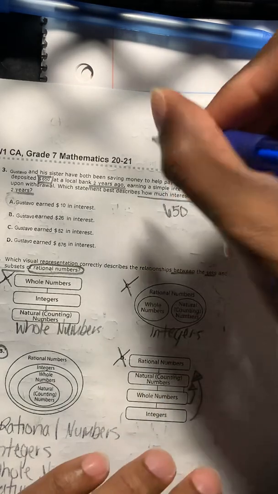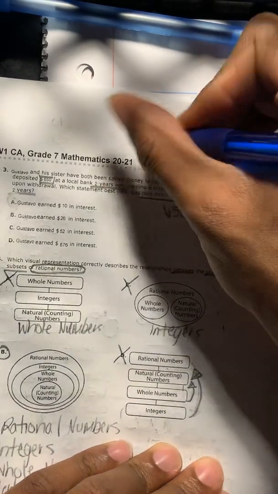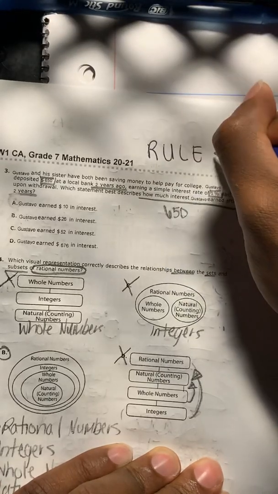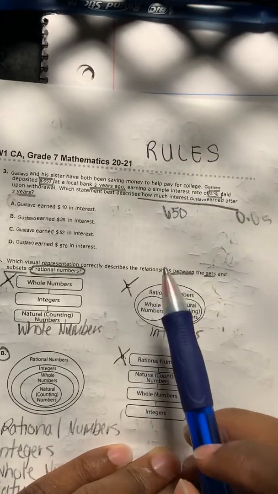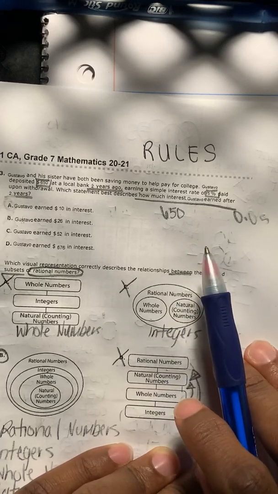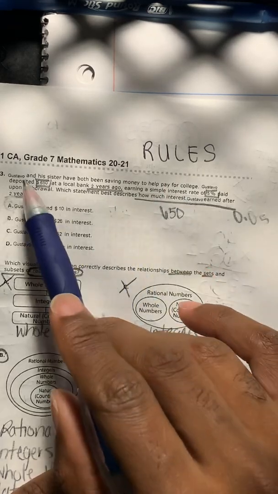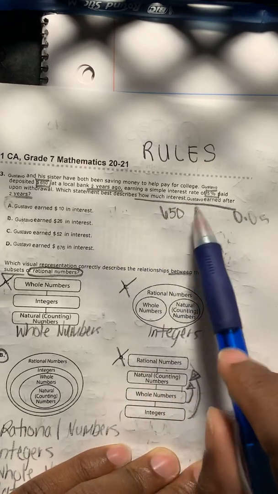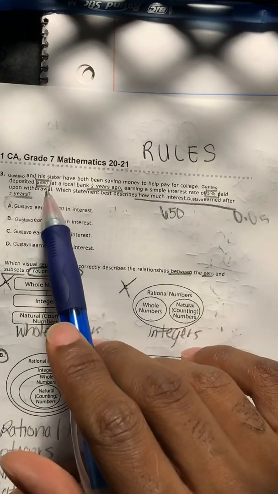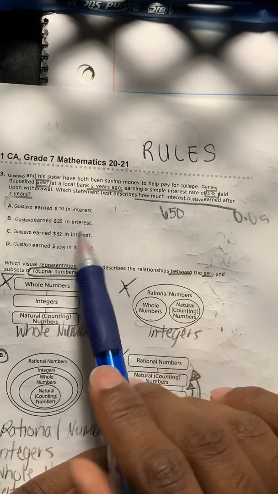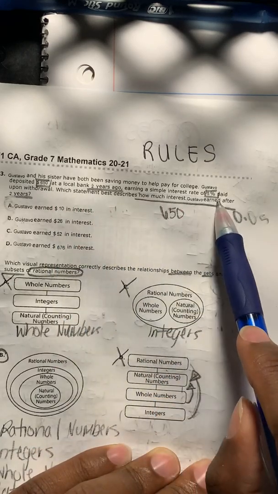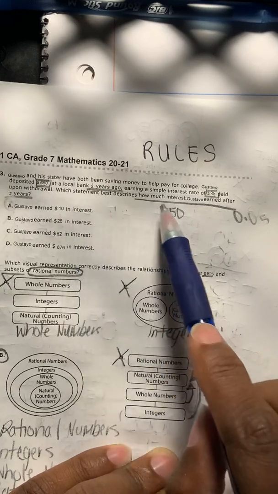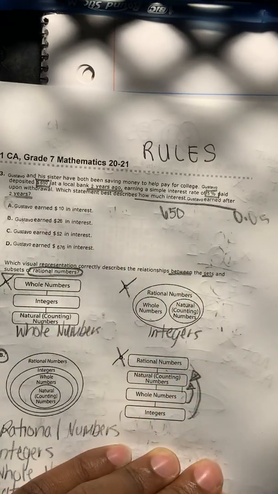All right, so as per usual, we write down our rules. So we'll read. Gustavo and his sister have both been saving money to help pay for college. Gustavo deposited $650 at a local bank 2 years ago, earning a simple interest rate of 5% paid upon withdrawal. Which statement best describes how much interest Gustavo earned after 2 years?